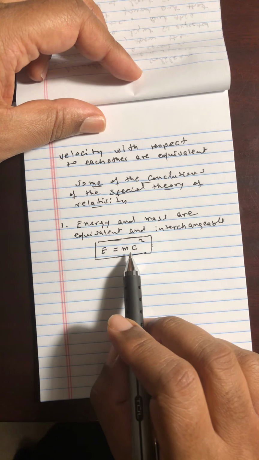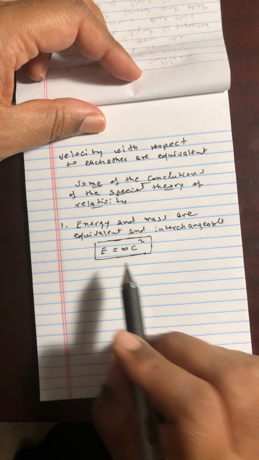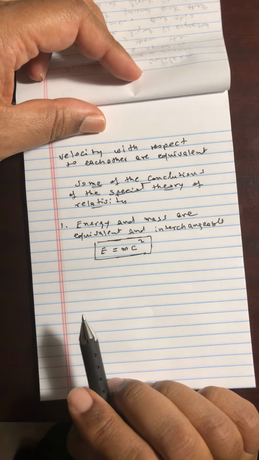So if you're able to convert a certain amount of mass to energy completely, or to radiation, then this is the amount of energy you would get.